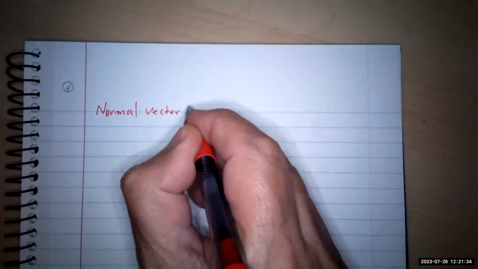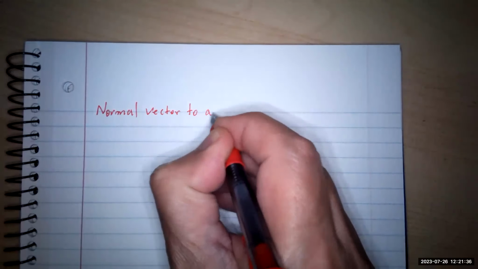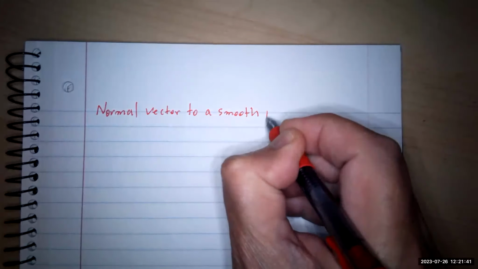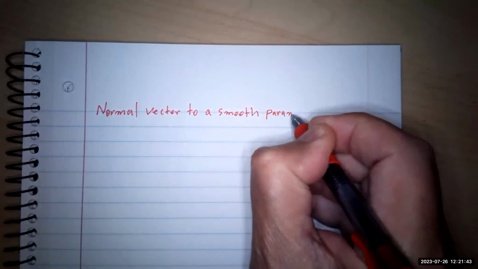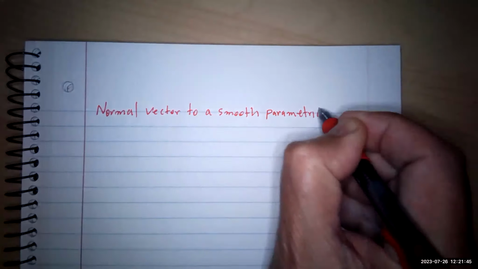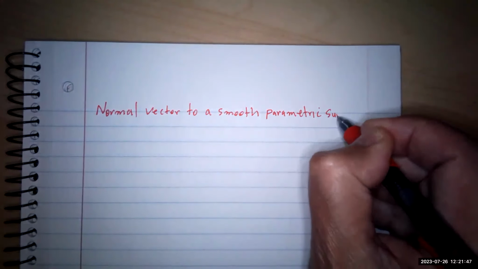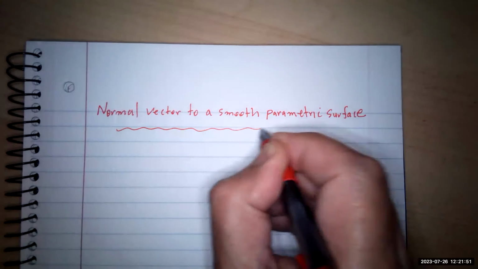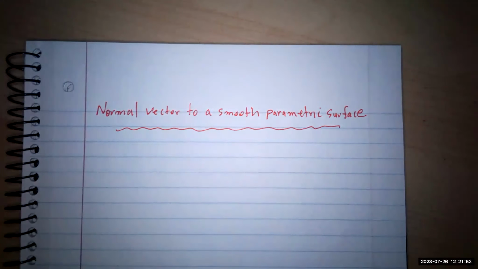Okay, normal vector. Okay, normal vector to one of these cases, to a smooth, if you like, a smooth parametric surface. Okay, so this is going to be our plan. So let's start with one of these equations given to you.